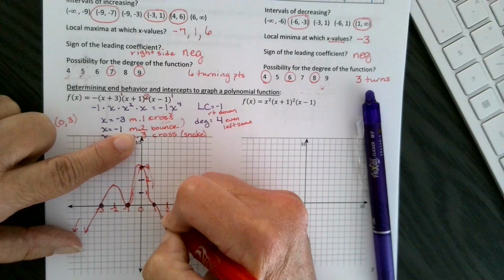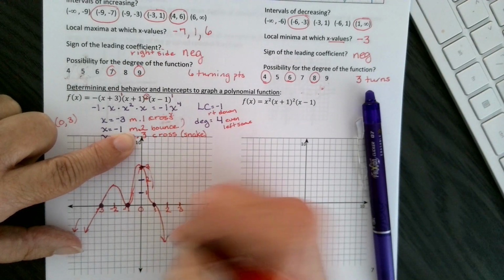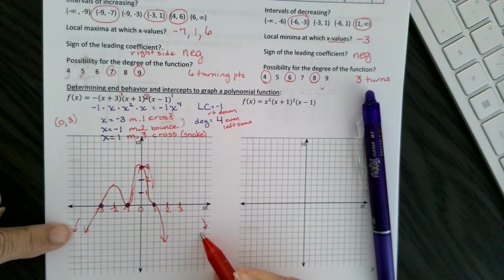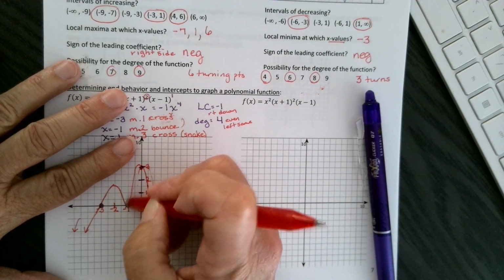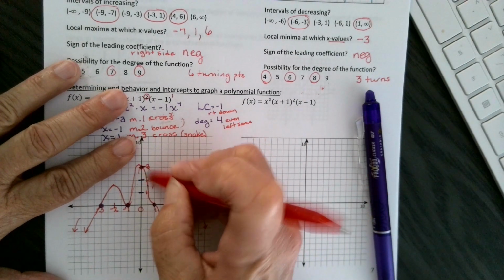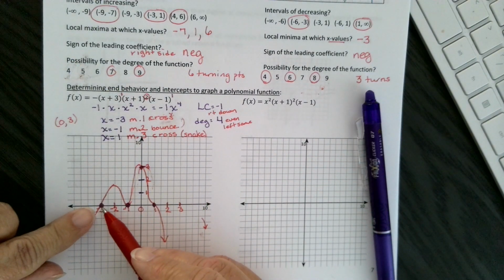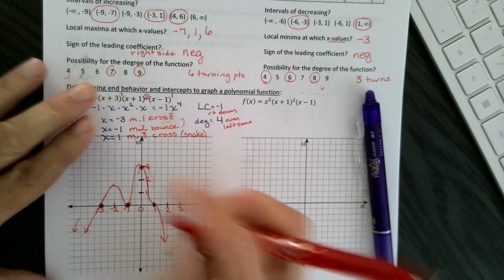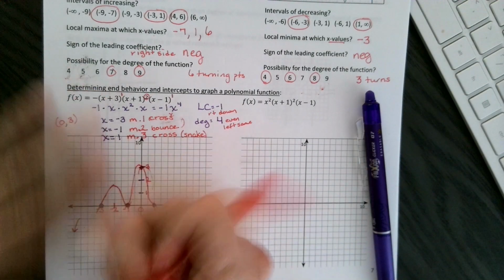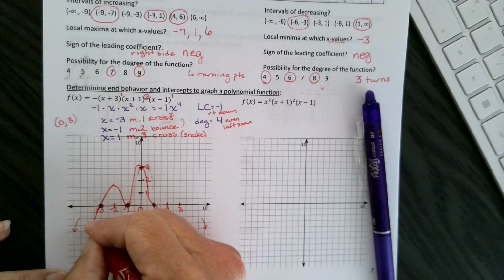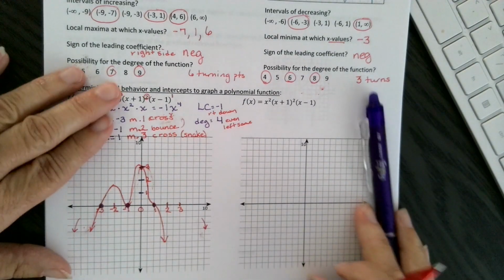It's going to come through wonky, and it comes down like that. Notice my ending behaviors. Let me erase this so it's a little bit neater. See how this crosses and this snakes through. And again, this isn't the best. It probably could have just gone like this actually, but it doesn't matter.